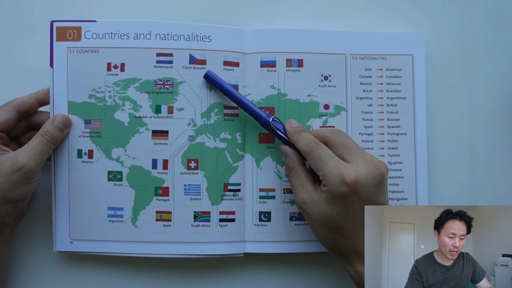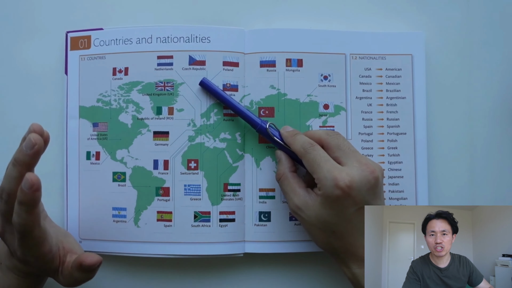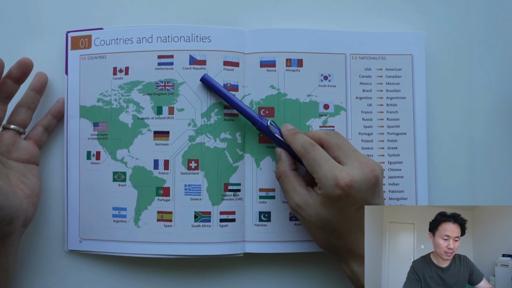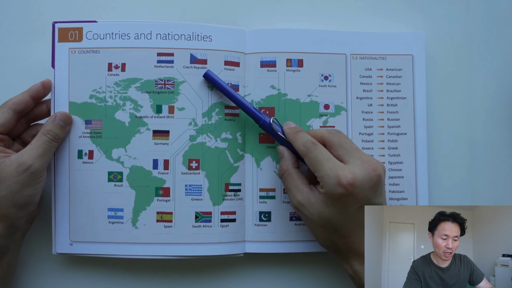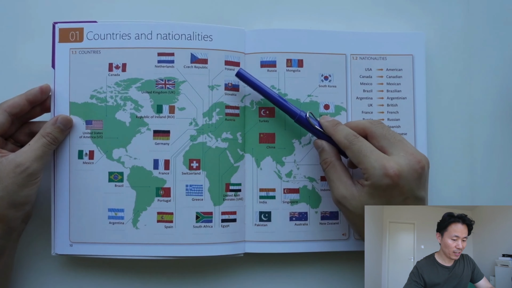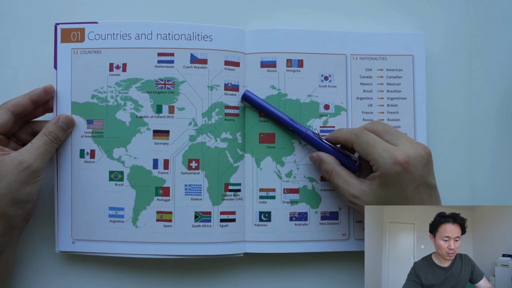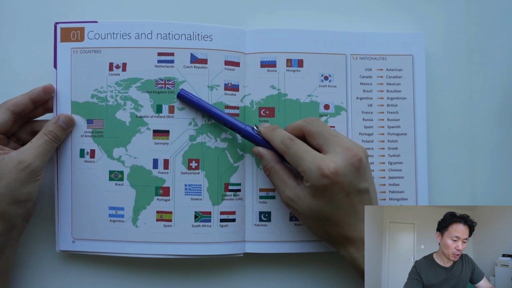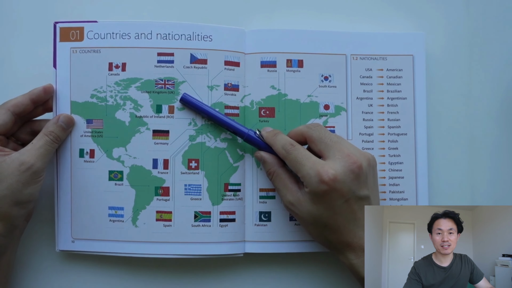Netherlands, Czech Republic. Remember, Czech Republic. C-Z-E-C-H pronounced Czech. Czech Republic. Poland, Slovakia, United Kingdom, or we can say UK.